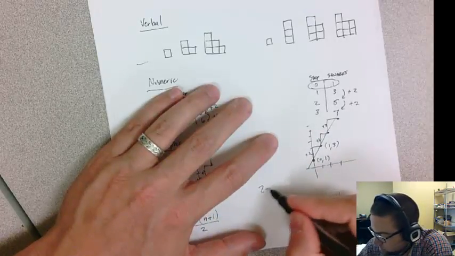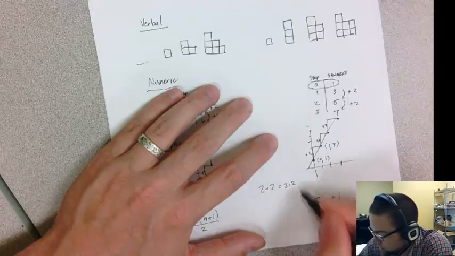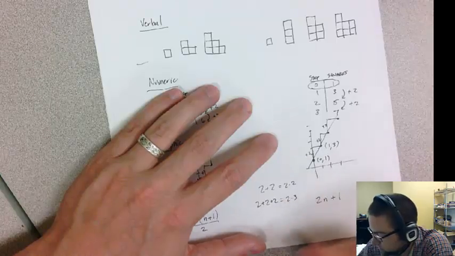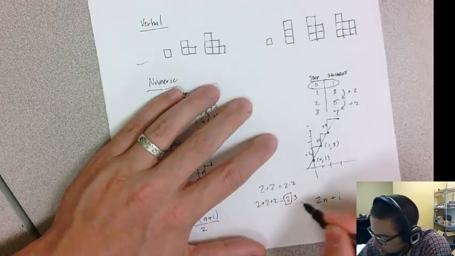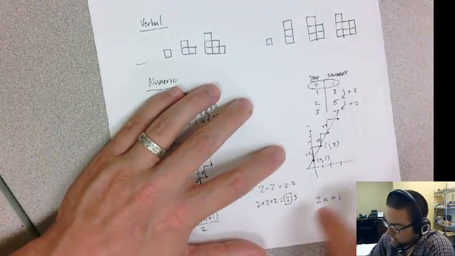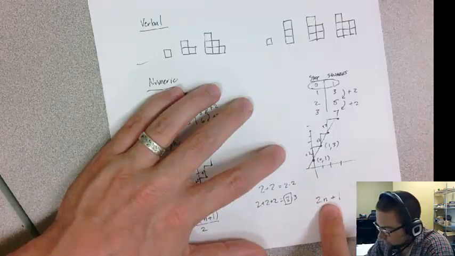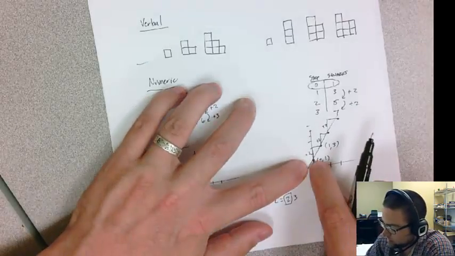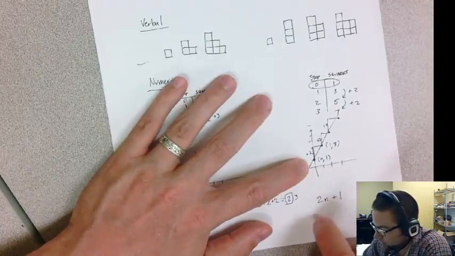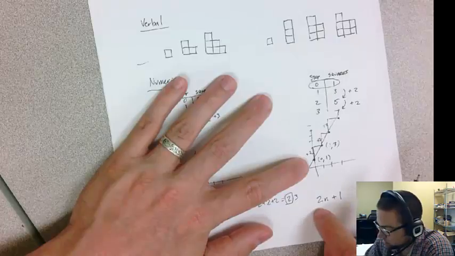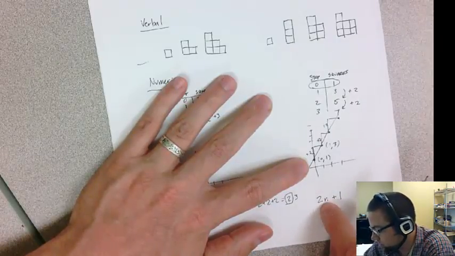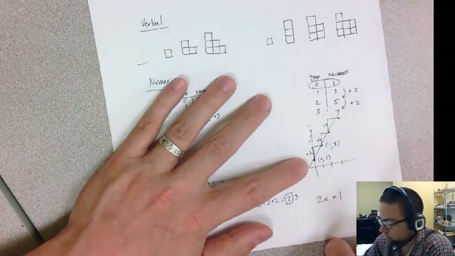If I had 2 plus 2, that's the same as 2 times 2. And if I had 2 plus 2 plus 2, that's the same as 2 times 3. So it's 2 times whatever number of times you're adding the 2. So if I was to add it 0 times, it'd be 2 times 0 plus 1, which would give me this first point, or this 0 step. Or if I wanted to find out the first step, 2 times 1, which is 2, plus 1, I get 3, which gives me that one.